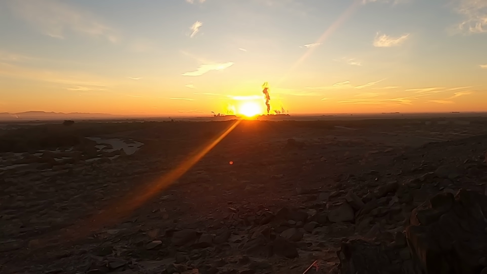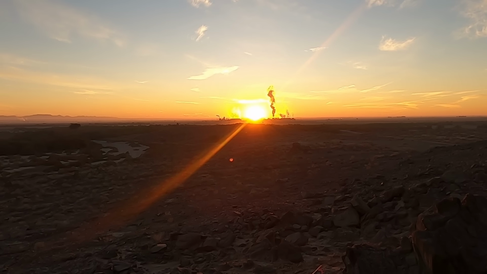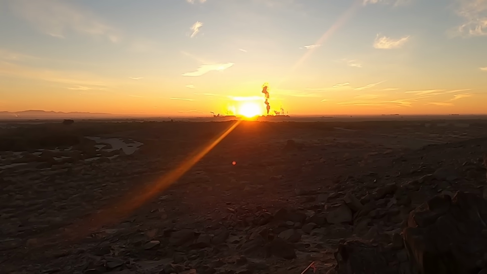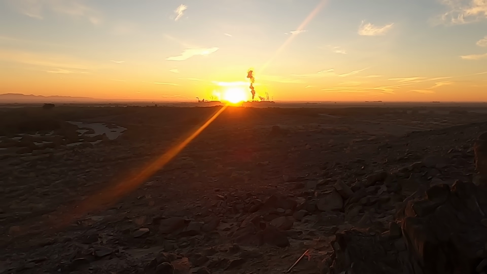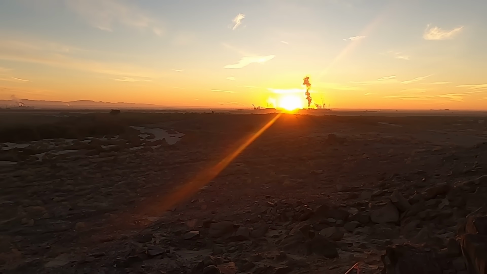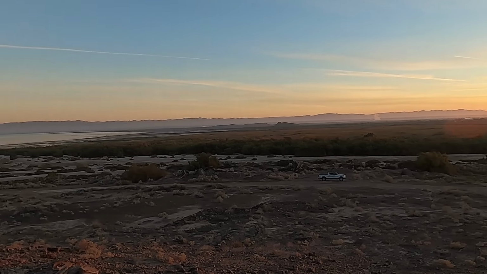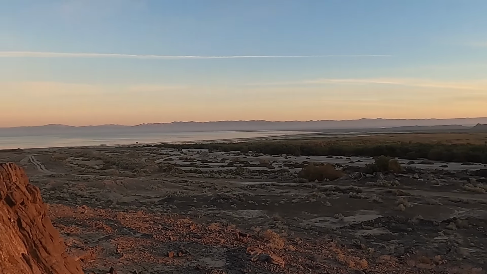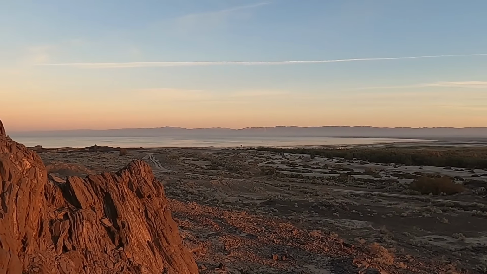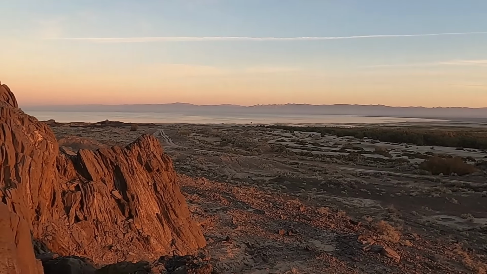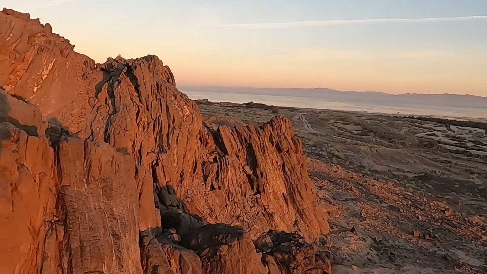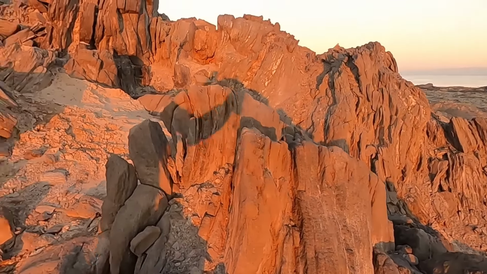Welcome to a beautiful morning near the Salton Sea, specifically the southern edge of the Salton Sea. We're looking at the rising sun, one of the geothermal power plants there. And if we wheel around here to the north, we see the Salton Sea itself. And today we're looking at Obsidian Butte, one of the Salton Buttes, one of the volcanoes. It sits at the southern edge of the Salton Sea.